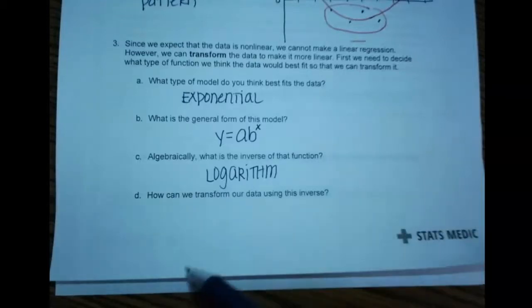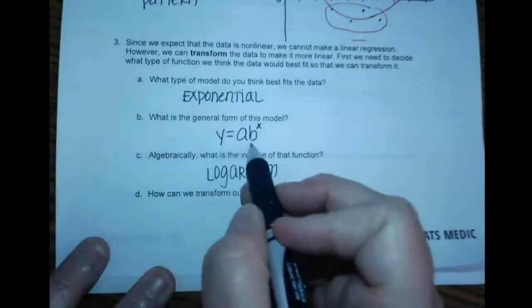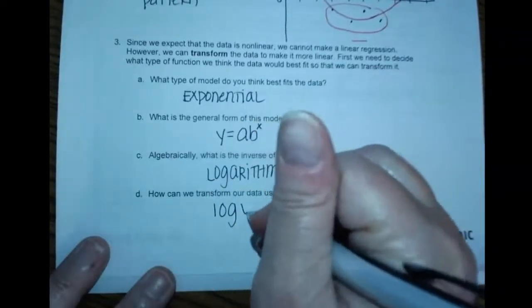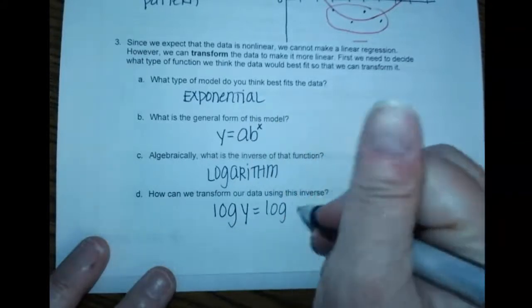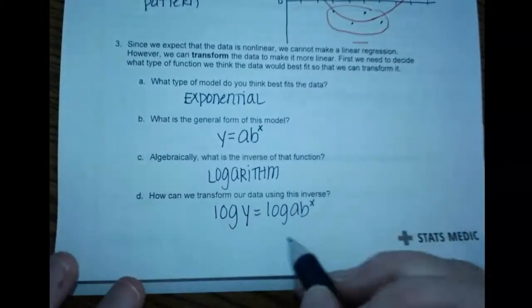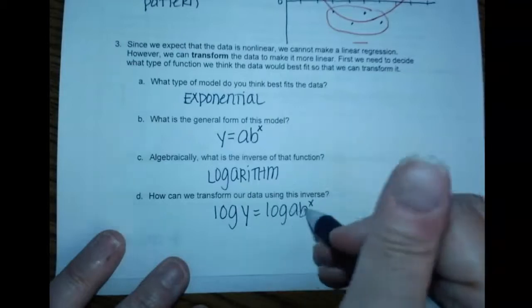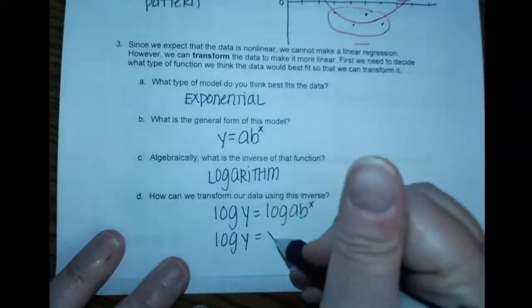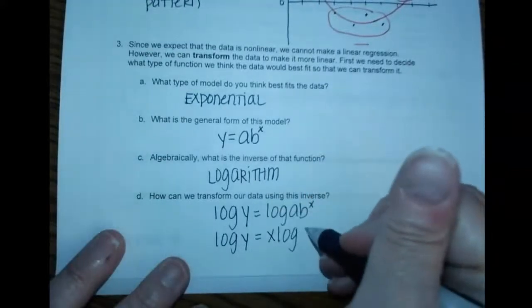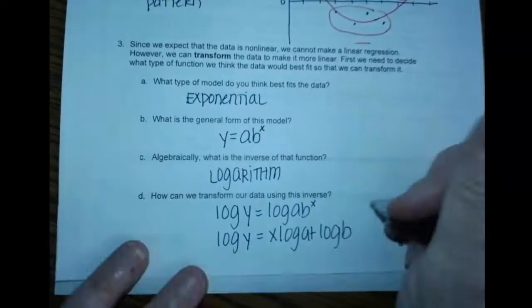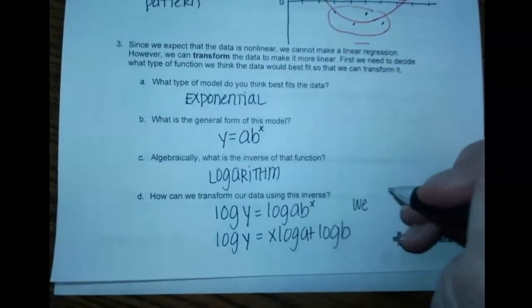So how can we transform our data using our inverse? So here's your original model. If I take a log of both sides, let's see what happens. If I say log of y equals log of a b to the x. Okay, now it's not quite in its proper form. This needs to be expanded out. When you have an exponent, it can go in front. These are the rules that you would have learned in Algebra 2. Plus log of b. And so we're taking the log of both sides of units sold.